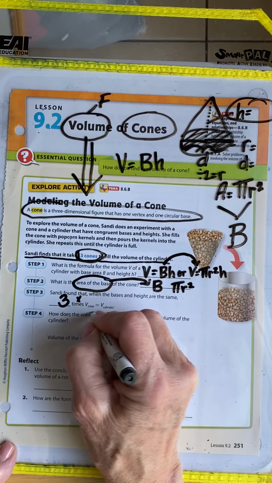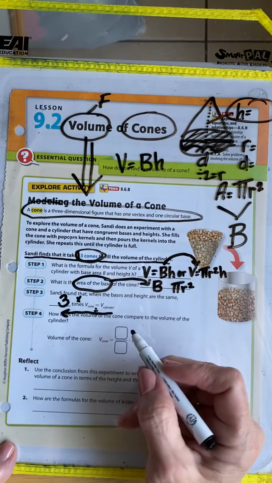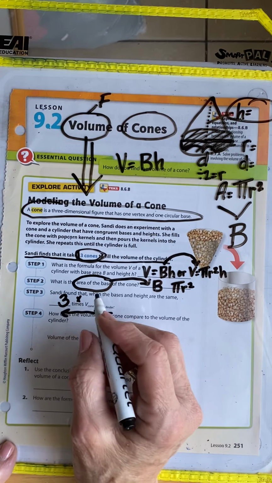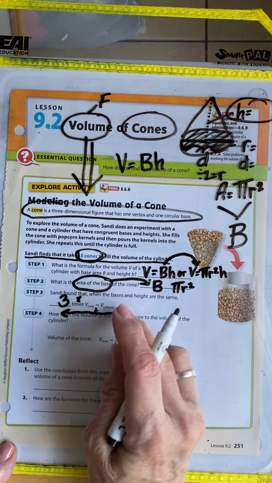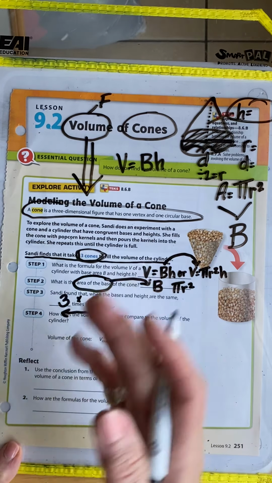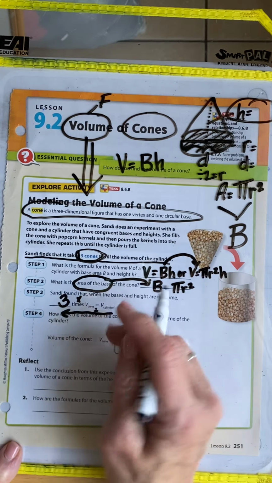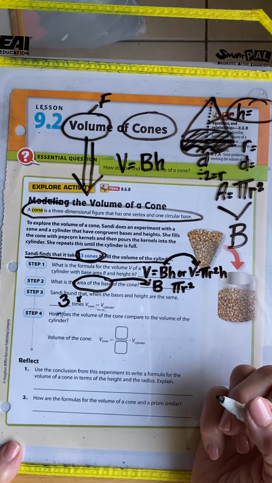To go backwards, we would divide, would we not? If we knew the volume of the cylinder, we would divide by 3. Dividing by 3 is the same as times 1/3, going backwards.